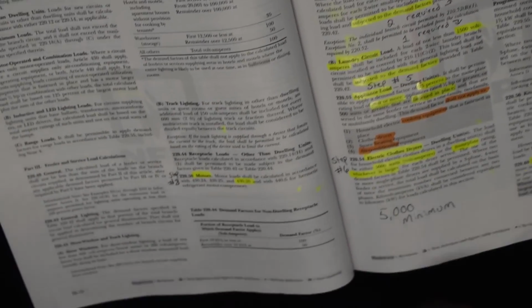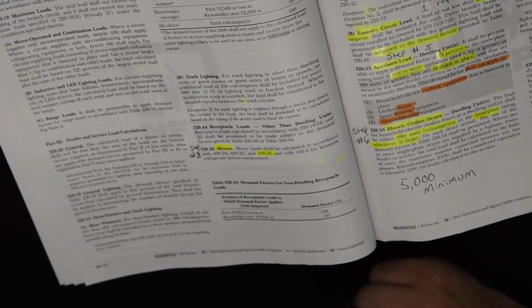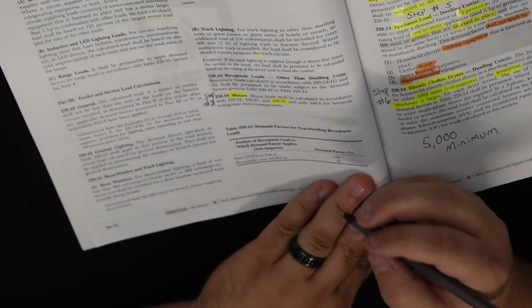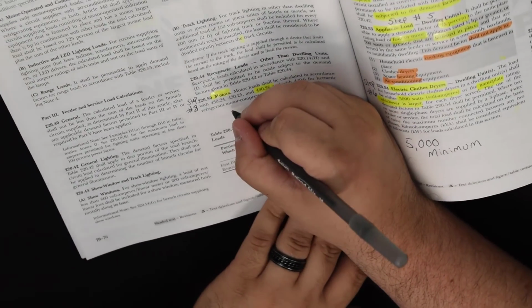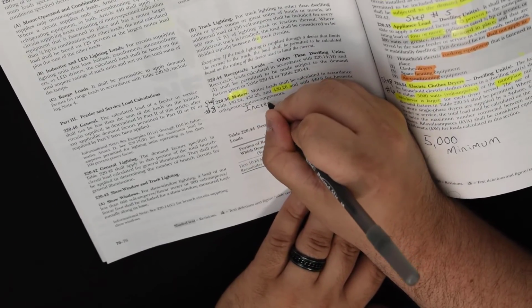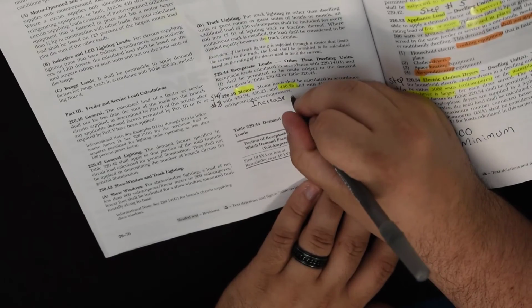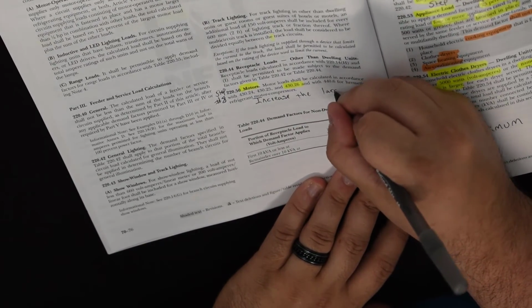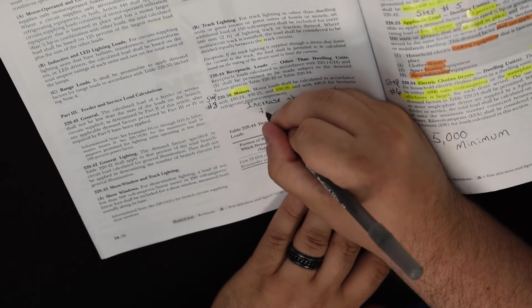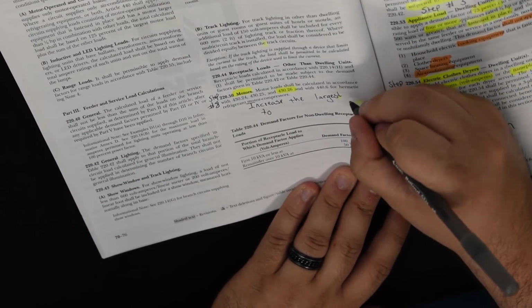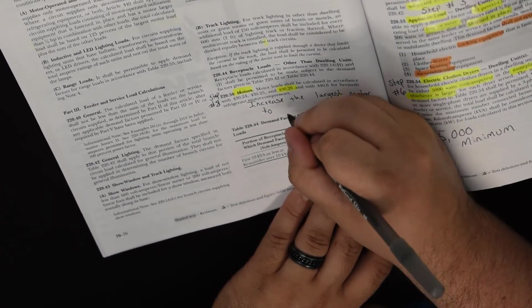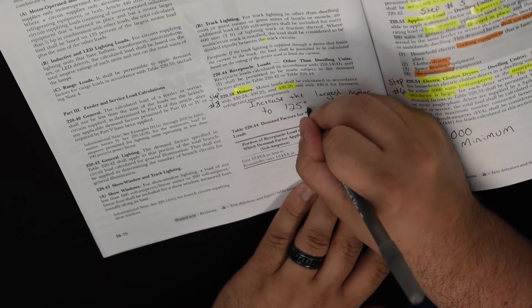So we're going to go back to our 220.50 area, our step number 8, and we're just going to write that in, because rather than taking that side quest, we're just going to write increase the largest by 125%. The reason why I say 25% larger is because we're going to include the 100% in one of the other steps. We're just going to kick it 25% more in this step number 8.